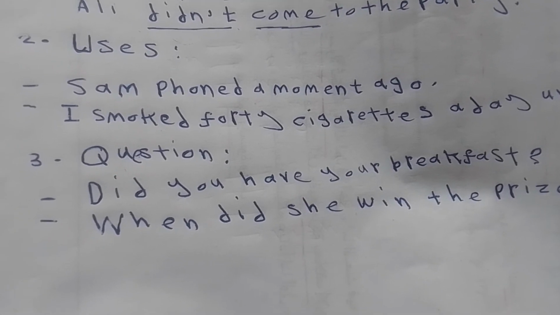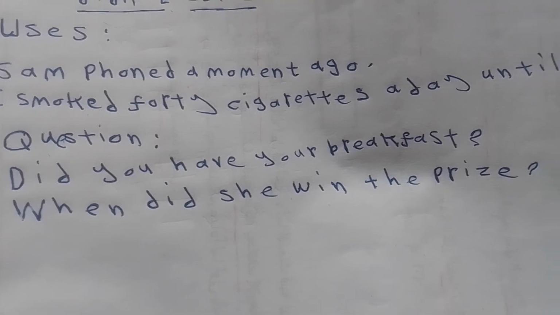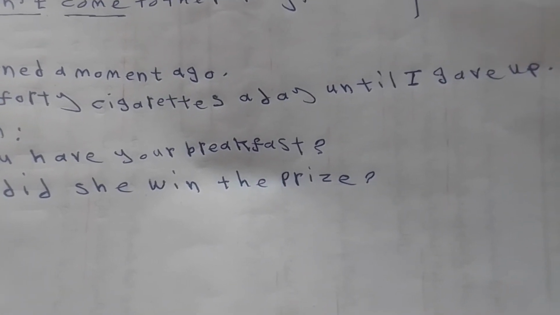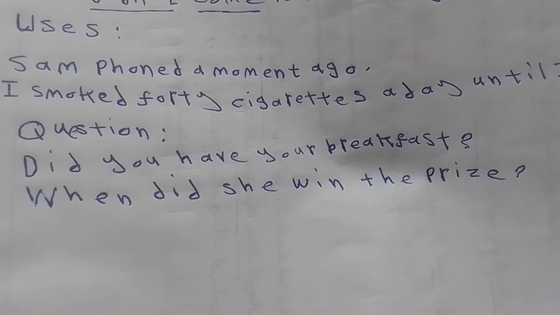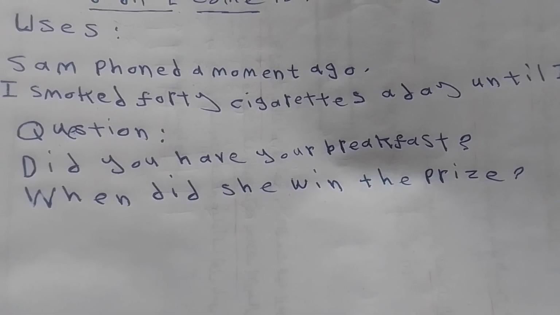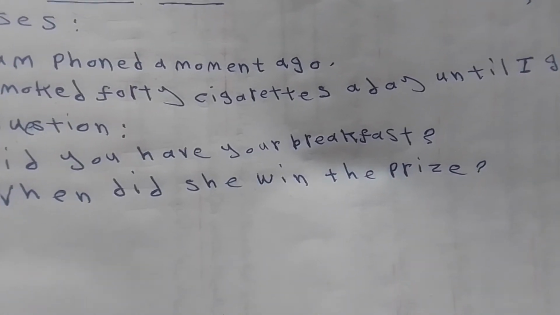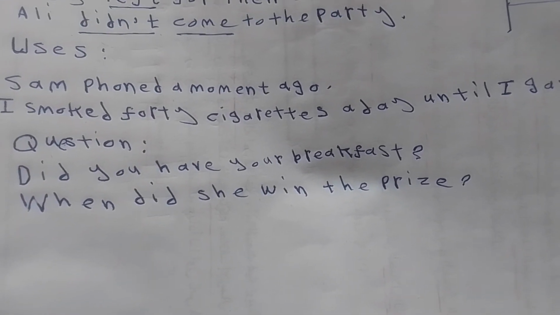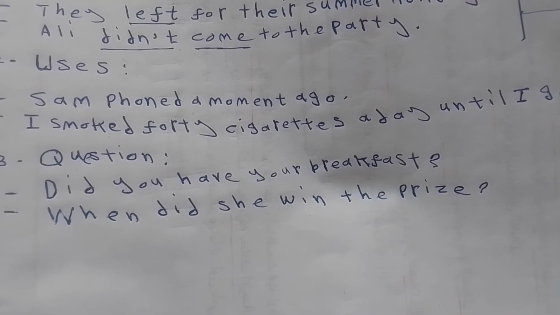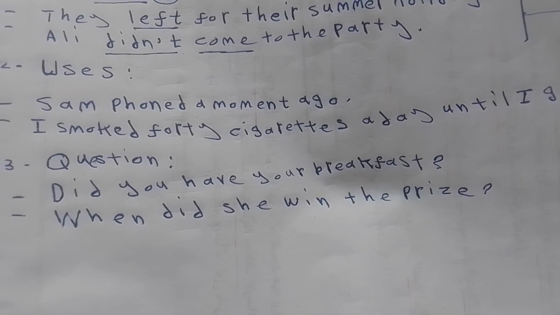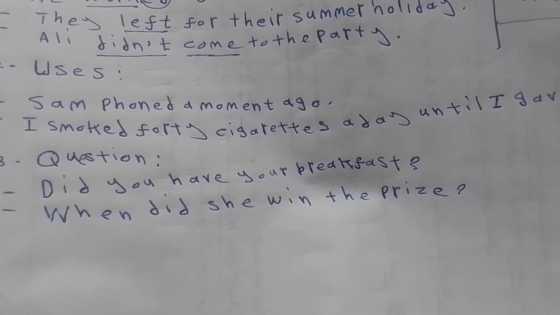Okay, let's move on to the second example. I smoked 40 cigarettes a day until I gave up. Here we used the past simple because it's a habit for somebody, and it occurs in the past. A habit in the past. So he used to smoke in the past, but now he doesn't smoke anymore.